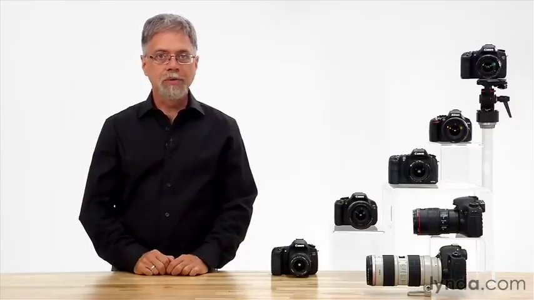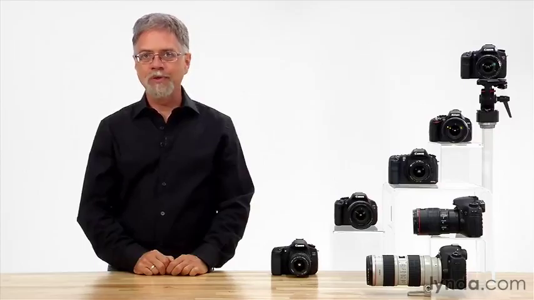While you may think that auto mode is inherently a compromise, the fact is that the auto features on your camera are very good and will probably make the right choice 80 to 90% of the time. When and how to use it will become apparent as you learn more about exposure and about the camera's other shooting modes.